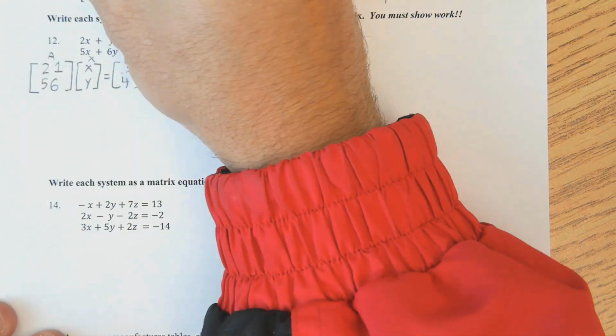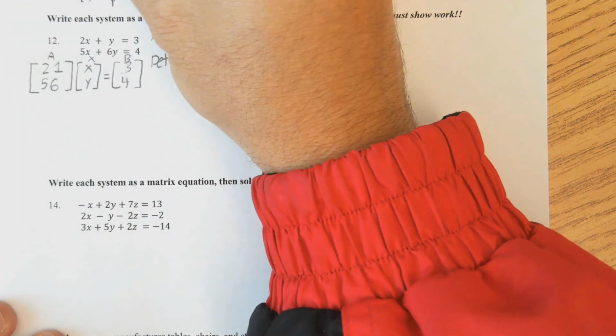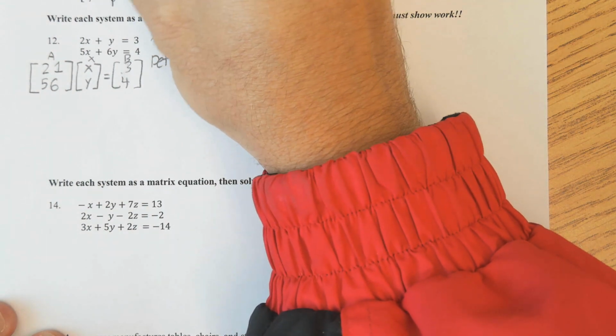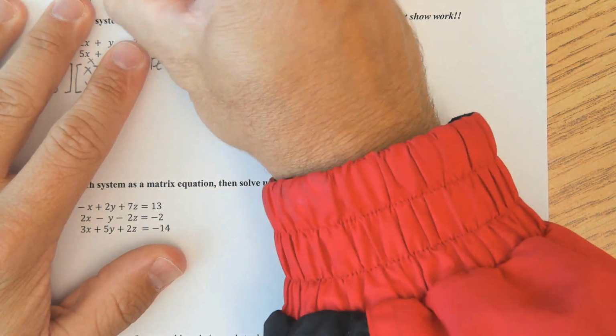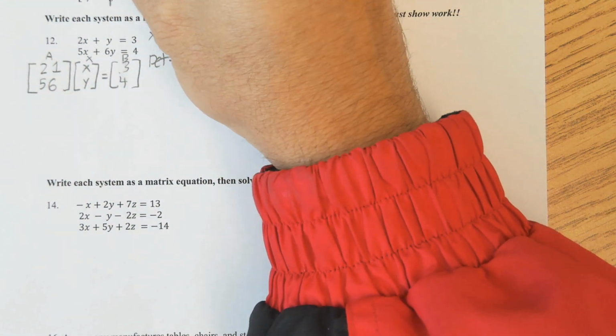So first off, we need to find the determinant of A. So the determinant, that's going to be 2 times 6 minus 5 times 1.